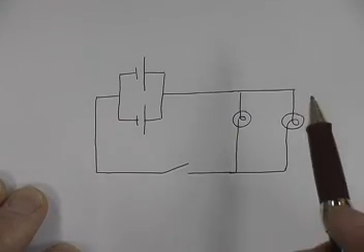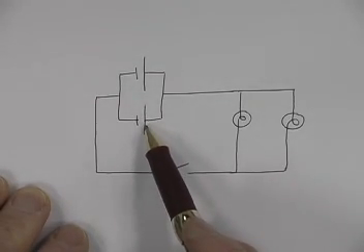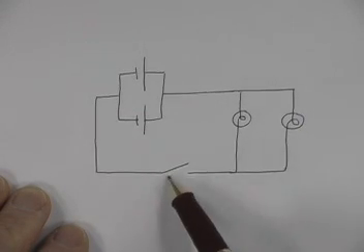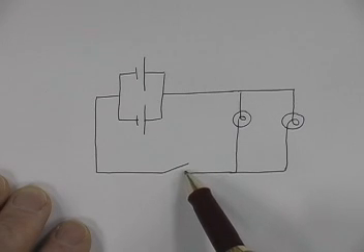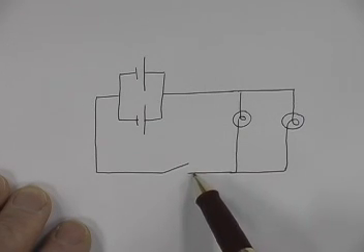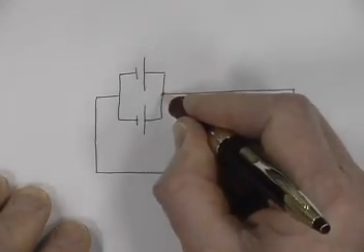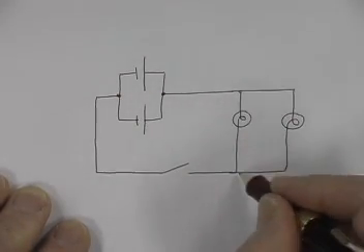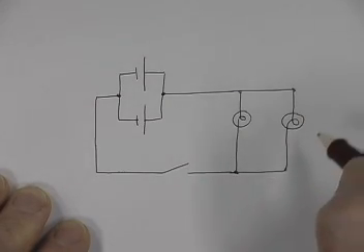Here's an example of a circuit in which I have 2 cells in parallel with 2 lamps in parallel and a switch in series. A switch is always put in series with whatever we are trying to turn on or off. And so we can draw it this way. So we would have a connection here and here and here. So we often just put a dot on the corners to indicate that there's a connection.